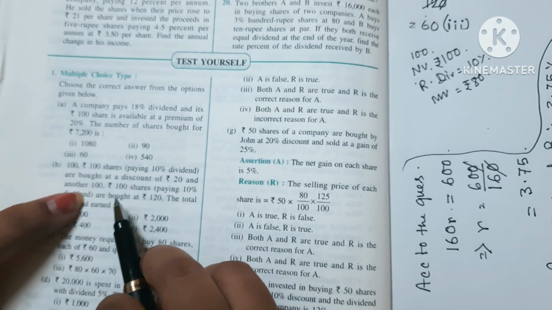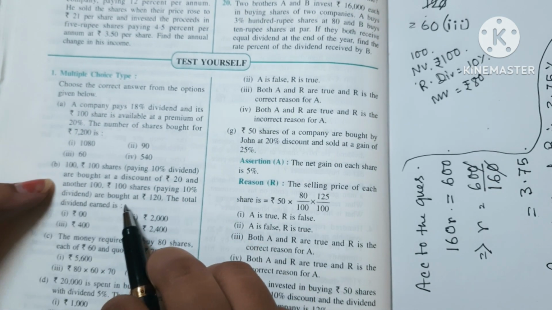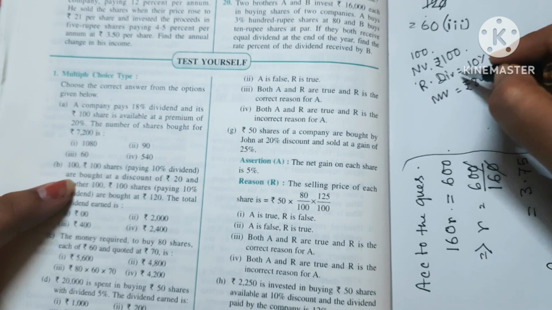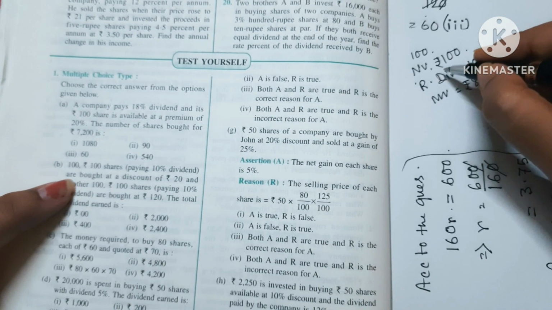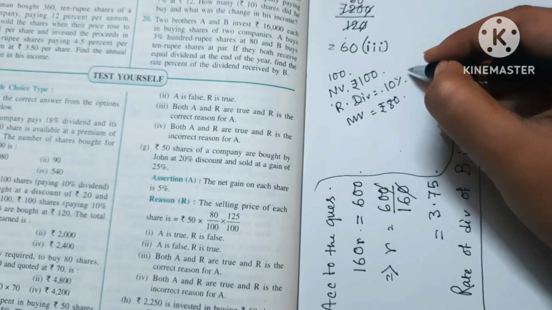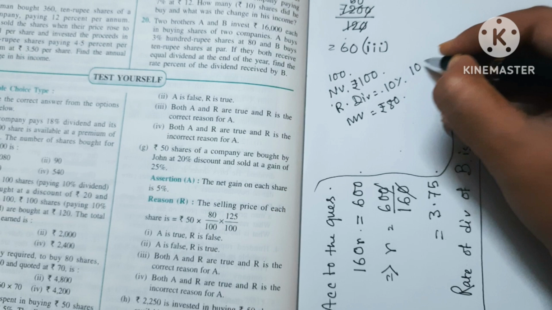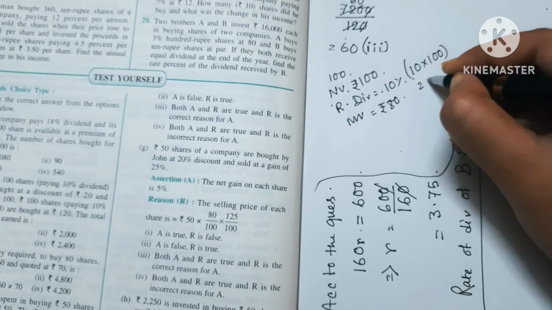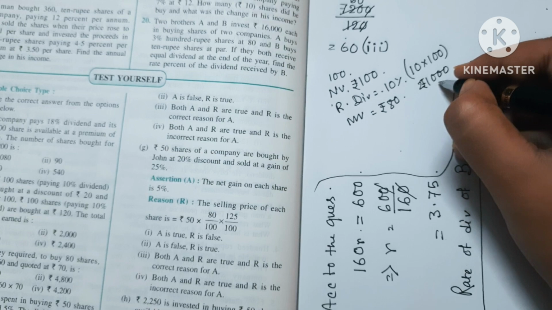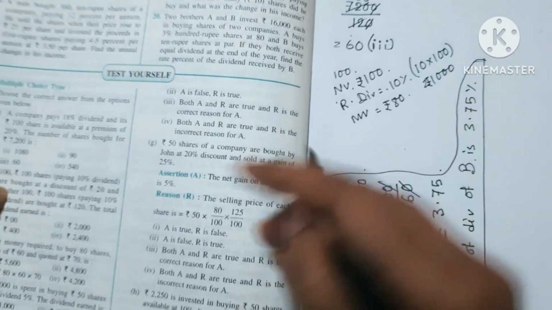and another. So in this case dividend is rupees 10 per share. Okay, so total dividend will be 10 into 100 shares, so 1000 rupees. 1000 is total dividend earned by this investment. And see the second one.